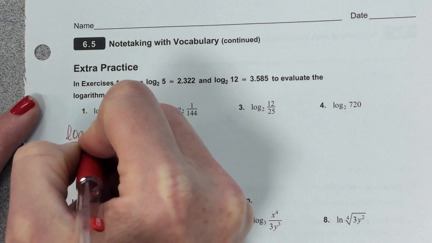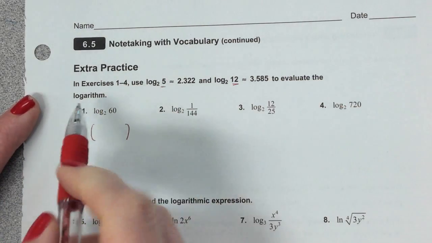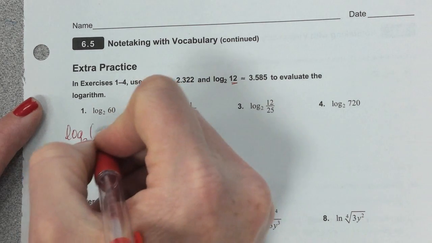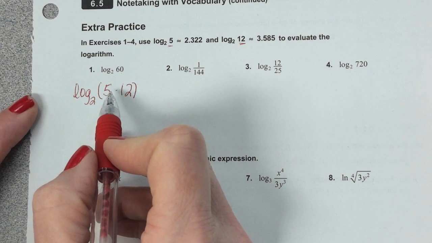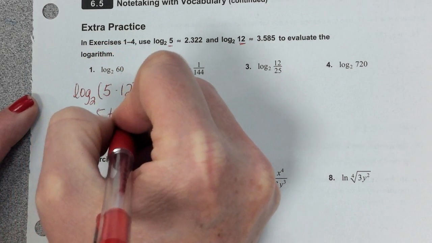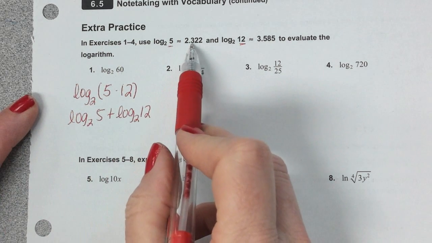So this would be log base 2. I want to use these numbers, 5 and 12. How can I use 5 and 12 to get 60? 5 times 12 is 60, right? What does multiplication turn into? Addition. So it's going to be log base 2 of 5 plus log base 2 of 12. And now we're just going to plug those in.